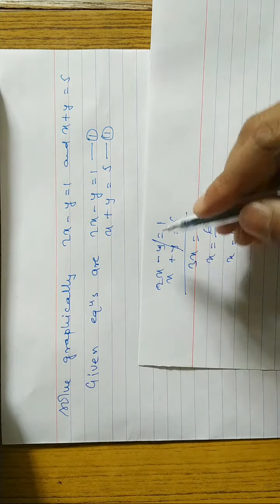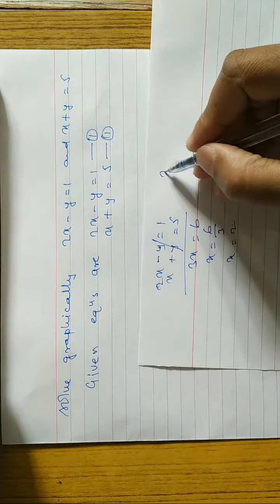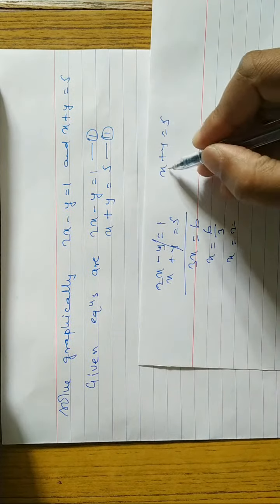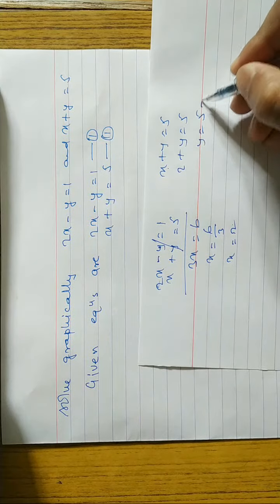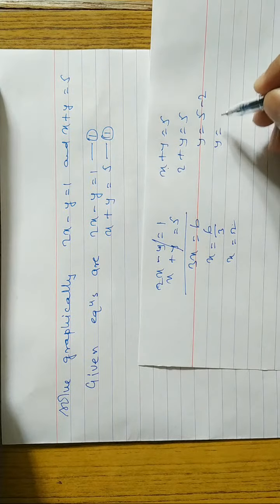Now when you put the value of x in any equation, take equation 2: x plus y is equal to 5. In the place of x, write down 2. 2 plus y is equal to 5. y is equal to 5 minus 2, and we get y is equal to 3.